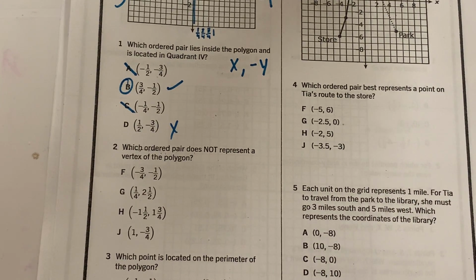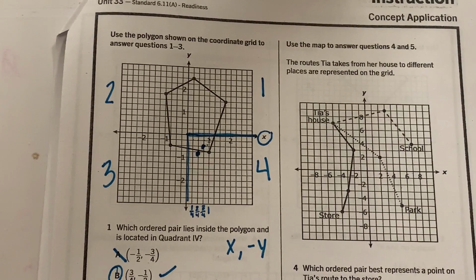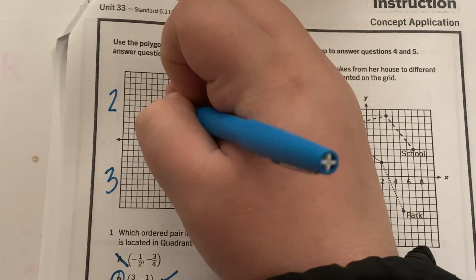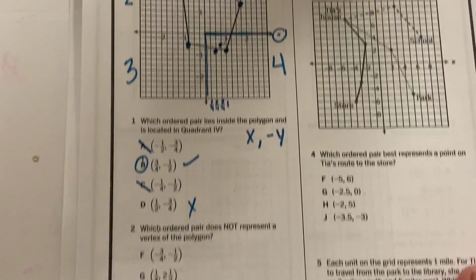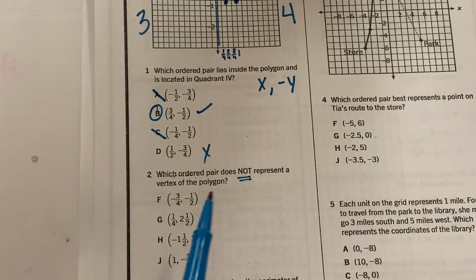Number 2 says, which ordered pair does not represent a vertex of the polygon? What is a vertex? The corner. Yeah, a point. A vertex is going to be a point. What if it said edge? Do you know what an edge is? Like a line. But a vertex is going to be these points. So which one does not represent a vertex? So let's graph these points.